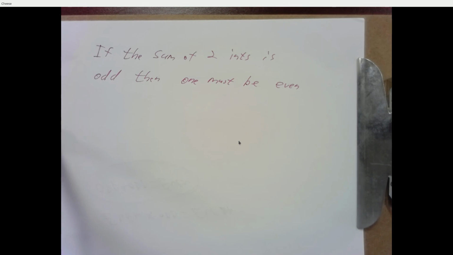All right, excellent. That's the hardest part, is getting the negation correct. And you got it. Okay, so we're showing that if n1 plus n2 is odd, then n1 or n2 is even. So we need to assume that n1 and n2 are both odd, that neither of them can be even. And we need to show by contradiction that if they're both odd, one of them is even. So now we're going to do proof by contradiction.